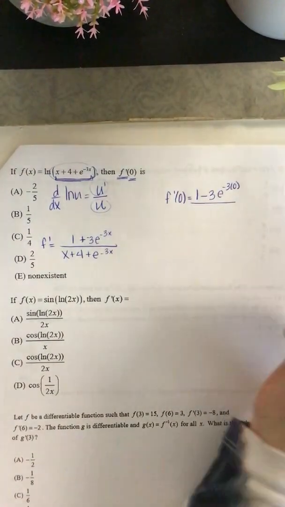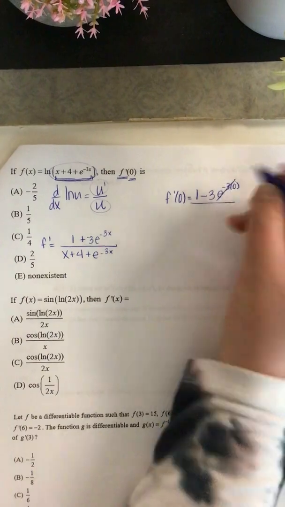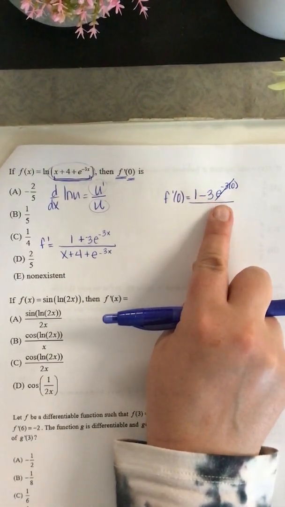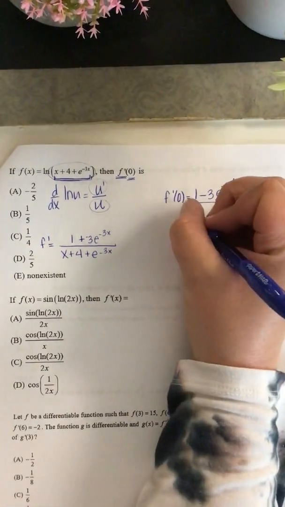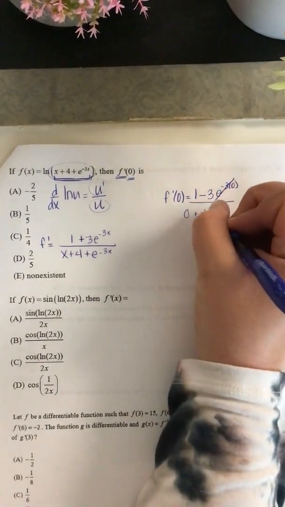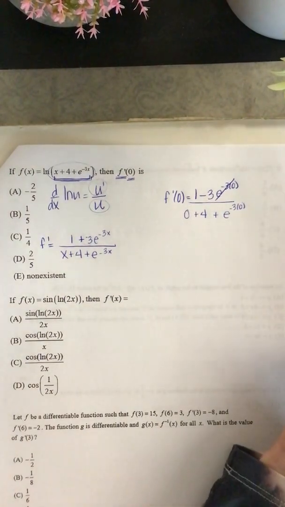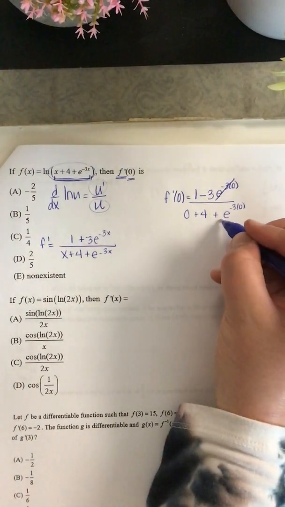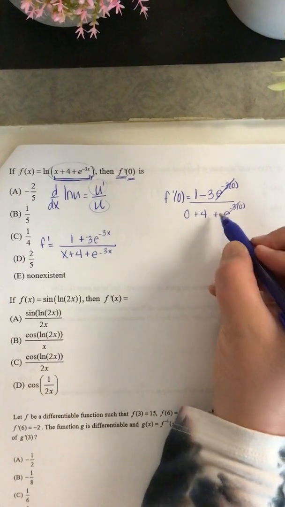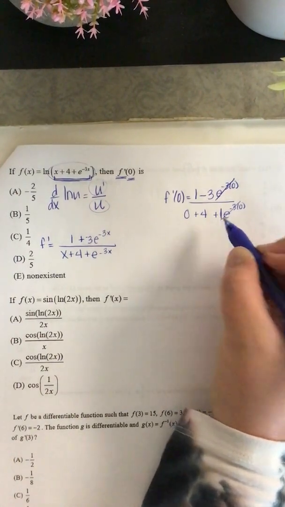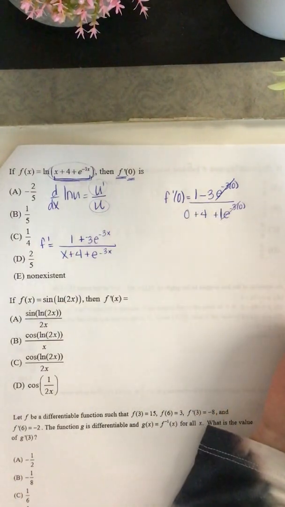What's e to the 0? So just cross that out. Now keep the minus 3, because the minus 3 has a 1 behind it, but the 3 would stay. And then on bottom I have 0 plus 4 plus e to the negative 3 times 0. What's e to the negative 3 times 0? 1. And remember, you need to keep the 1 in the front so that you remember to add it with the 4. Otherwise you'd probably be picking the wrong answer.